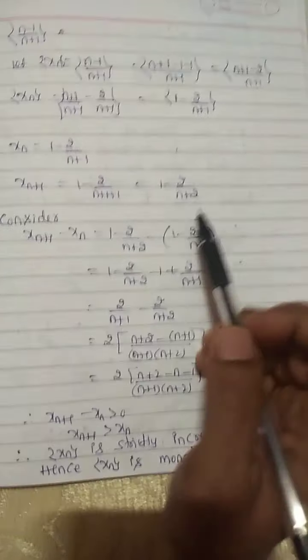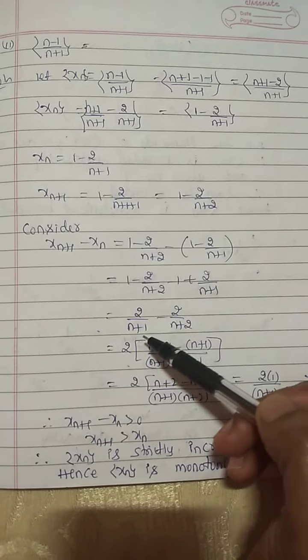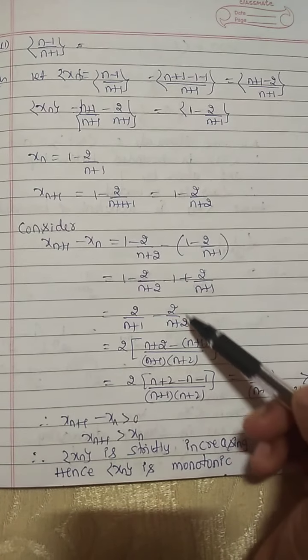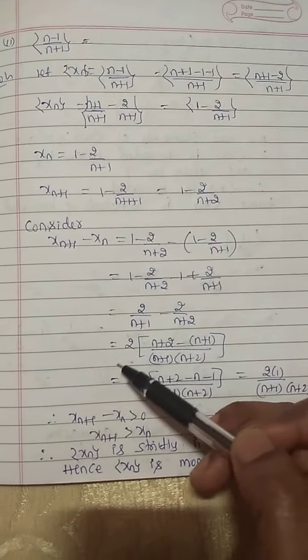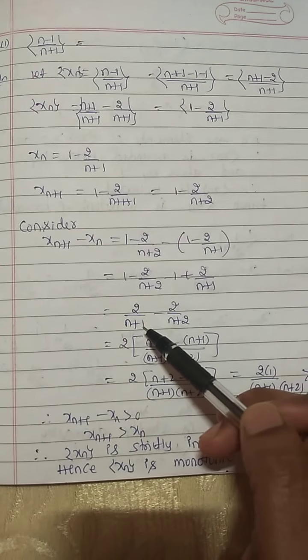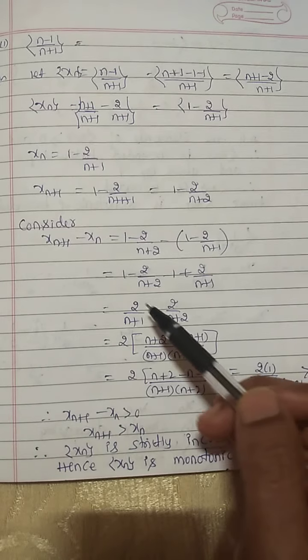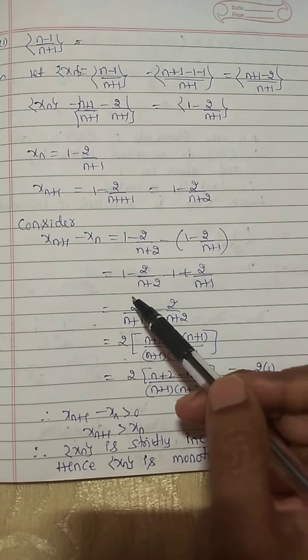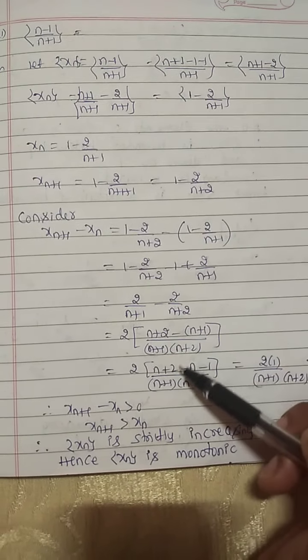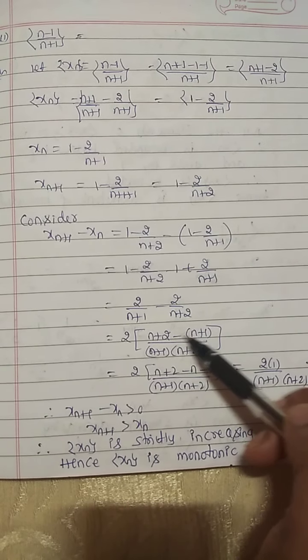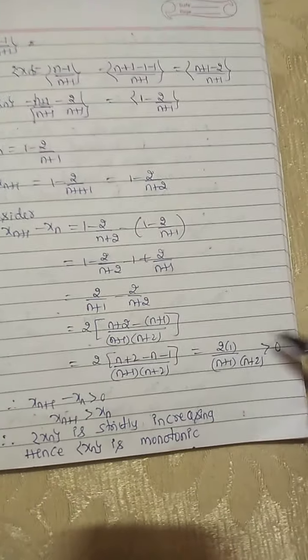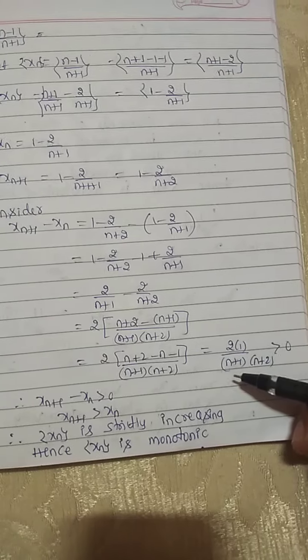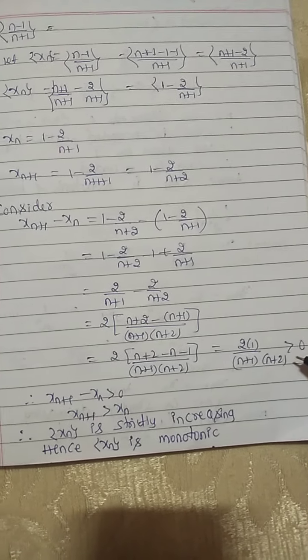These two get cancelled. We have 2 divided by n plus 1 minus 2 divided by n plus 2, equals 2 into, with LCM n plus 1 n plus 2, n plus 2 minus n plus 1. N minus n cancel, 2 minus 1 is 1. So 2 into 1 is 2 divided by n plus 1 into n plus 2, which is greater than 0.